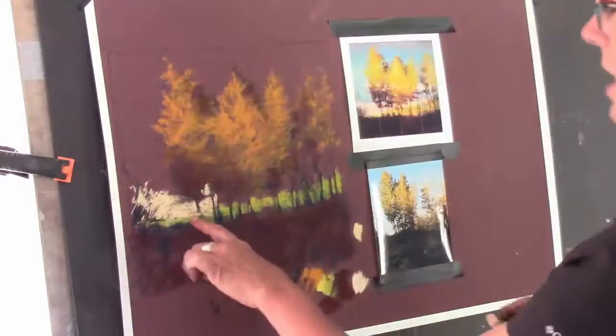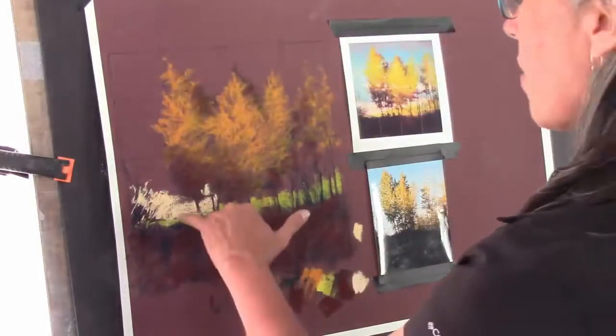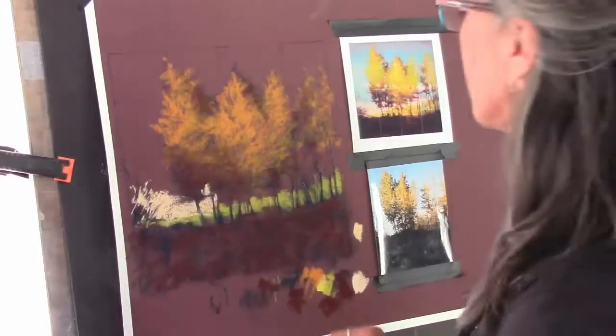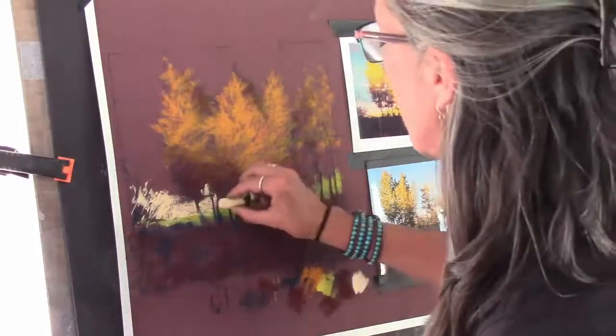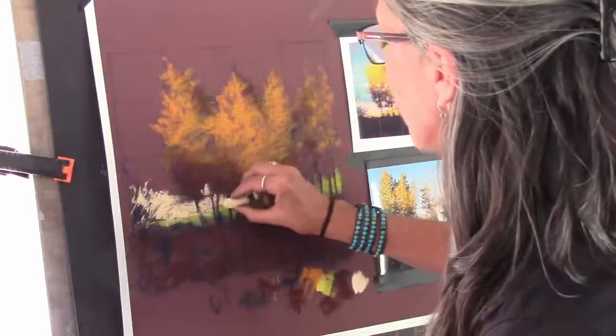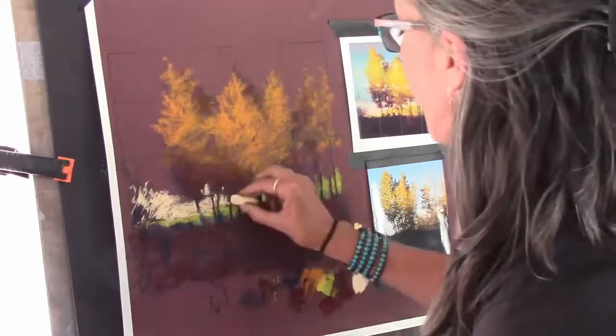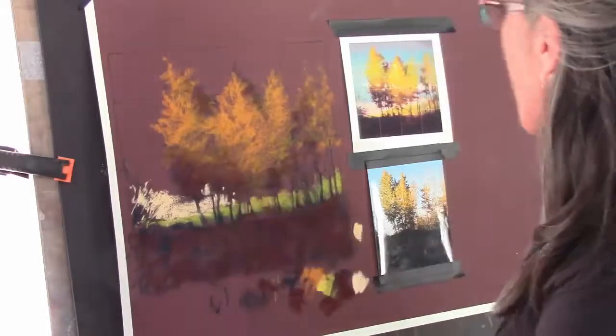And you can see also that I'm not quite filling the tooth of the paper with the light color. Not yet. I know that I have lots of opportunity to do that, and I don't want to go full steam ahead on that quite yet.